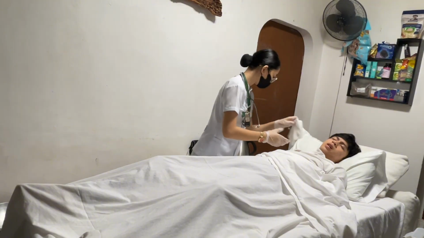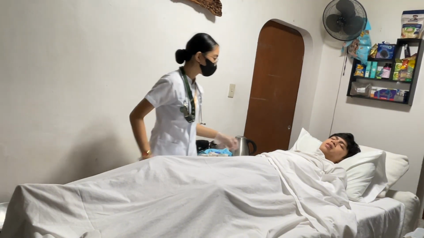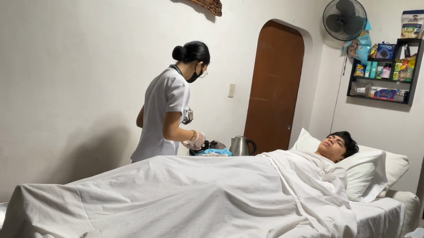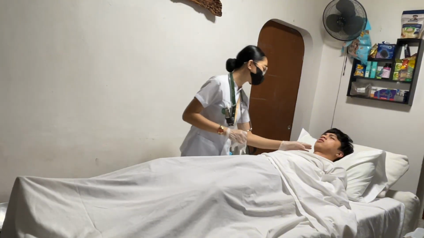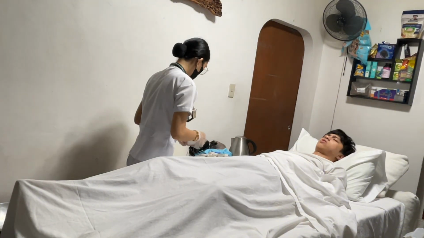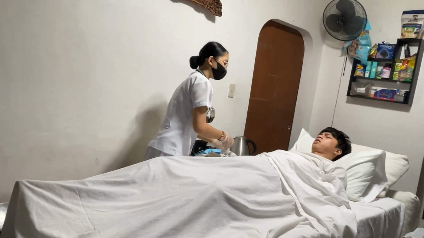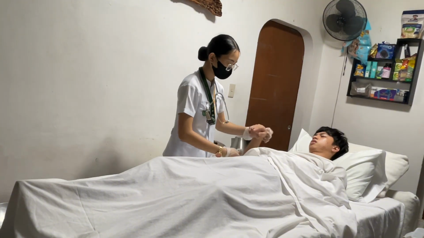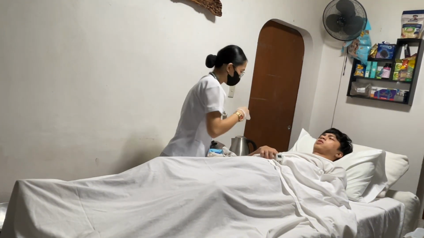The contraindications for this are in cases of impaired circulation, cold hypersensitivity, open wounds, and certain other conditions. Check skin condition if may improvement po ba or lumala siya, para alam po natin kung anong gagawin nating next procedure. And then, take note po, stop application immediately pag hindi na po comfortable yung patient. Application of cold compress is only for 20 minutes po.